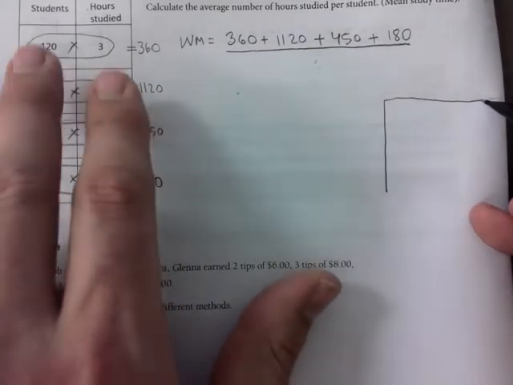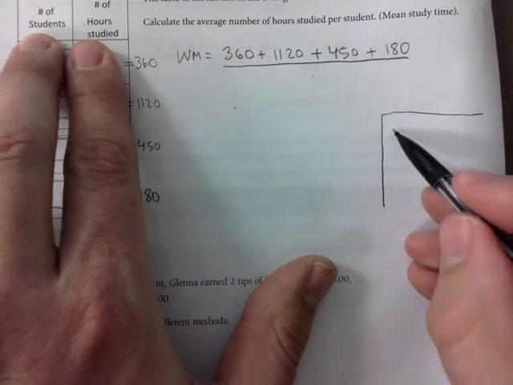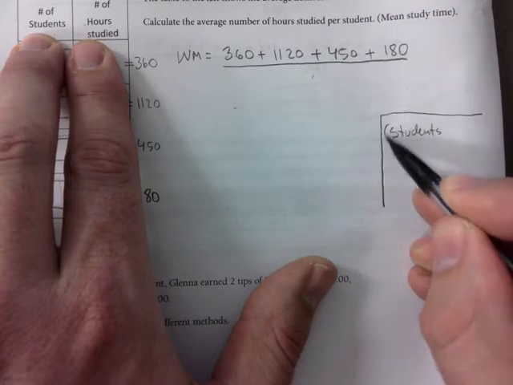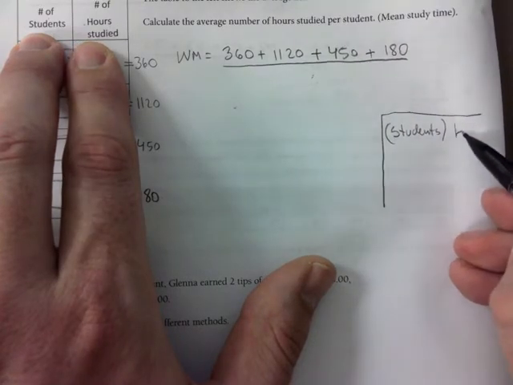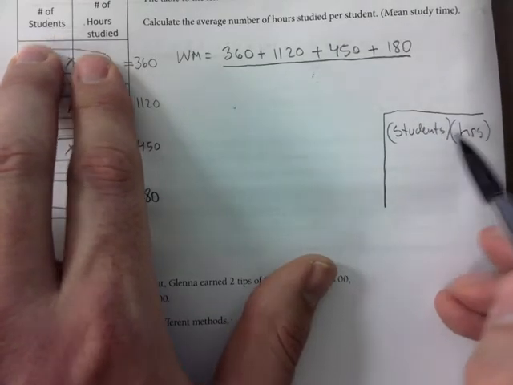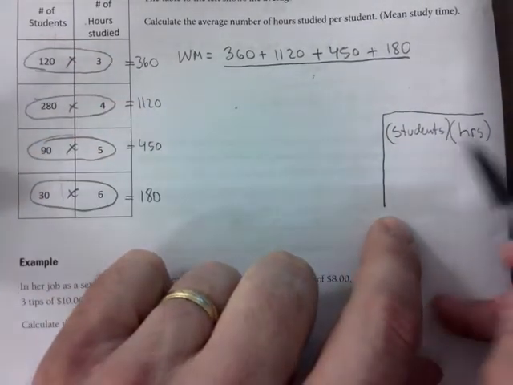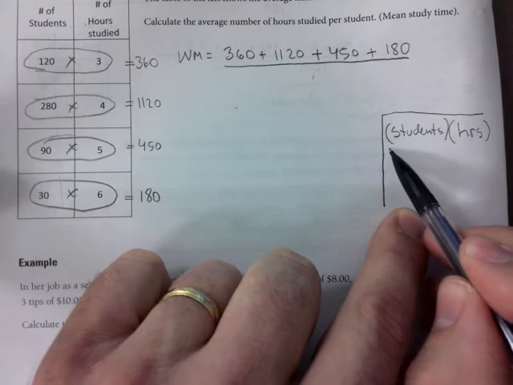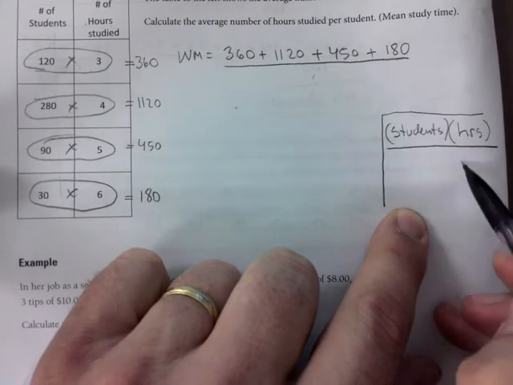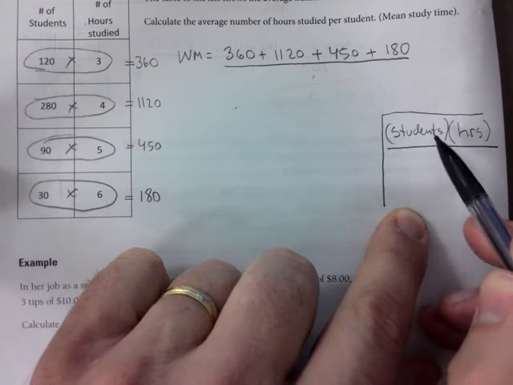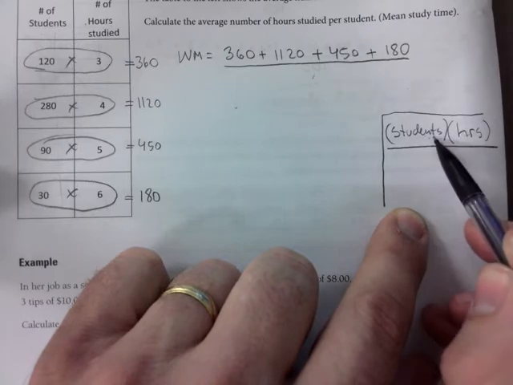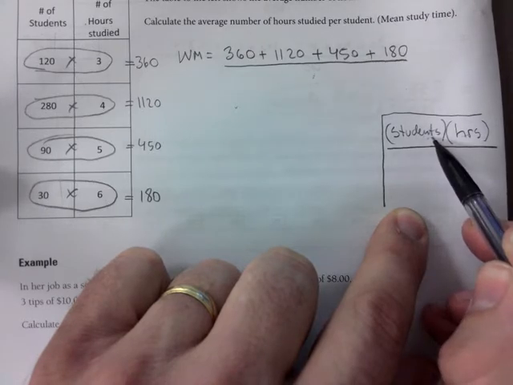And just look at the two things that you've multiplied. You've multiplied students and hours. These are the two things that we've consistently been multiplying as you go through your chart. There's something we need to divide by to cancel out one of these. And that's where you need to read the question carefully.